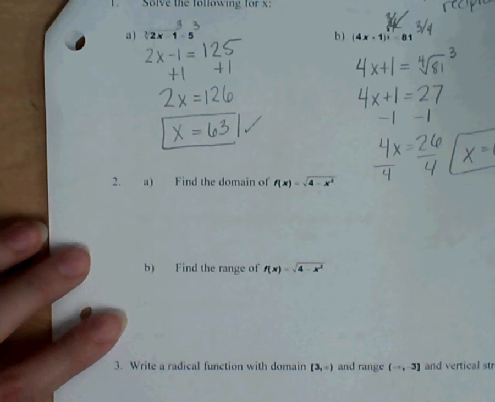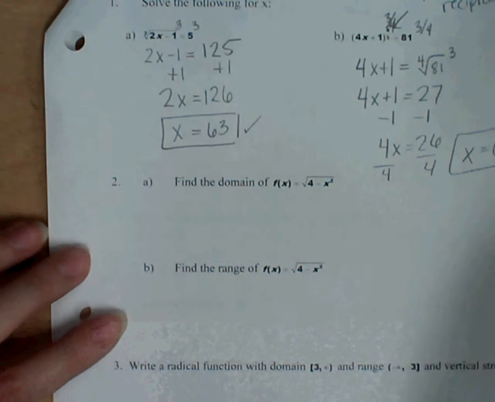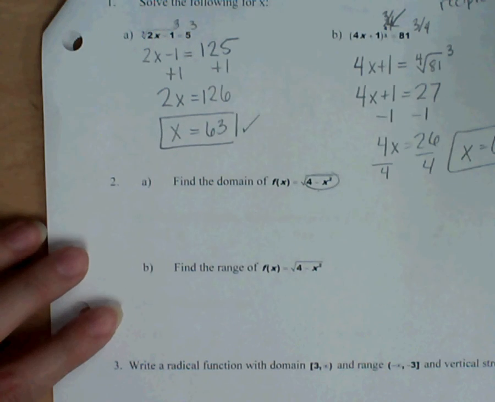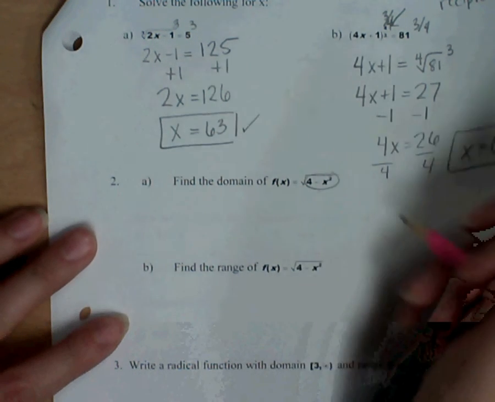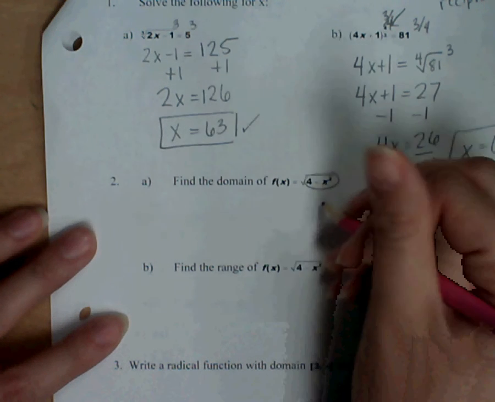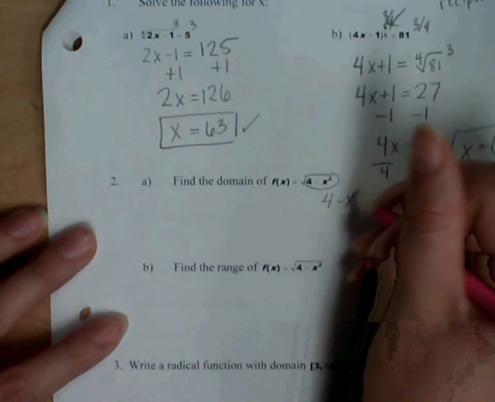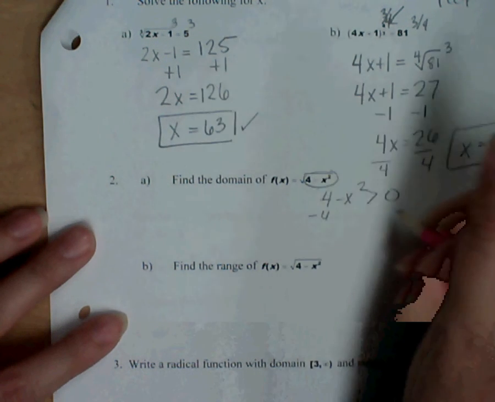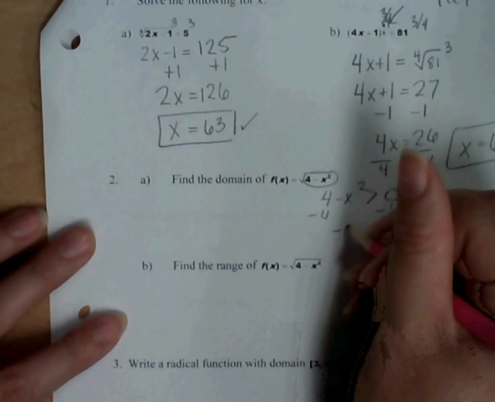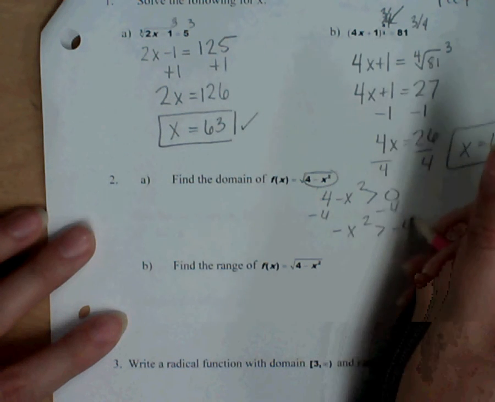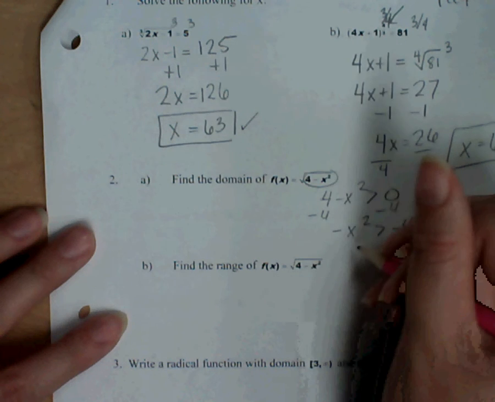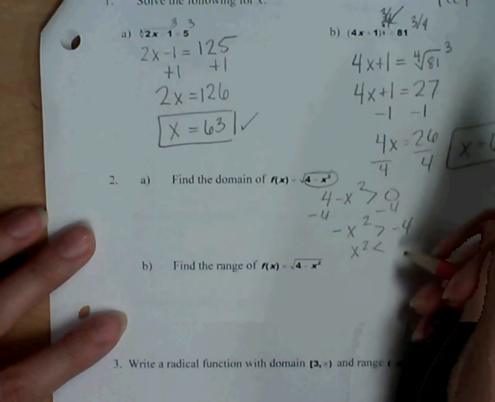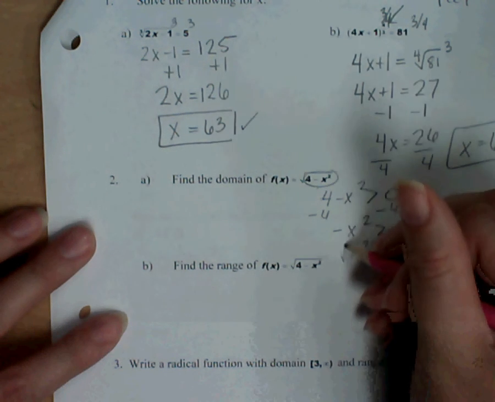Find the domain of the square root of 4 minus x squared. Okay, so we know that we can't take the square root of negative numbers, it is not going to give us a real number answer. So 4 minus x squared has to be greater than or equal to 0. So I'm going to find out when that's the case by subtracting 4. That gives me negative x squared is greater than or equal to negative 4. I'm going to divide by negative 1, so that gives me x squared is less than or equal to 4, because I've got to flip my inequality. Square root both sides.